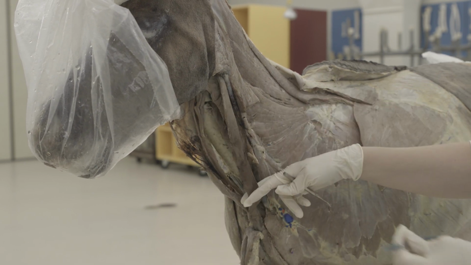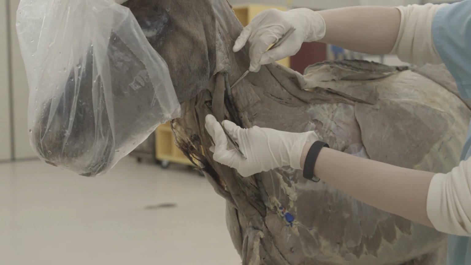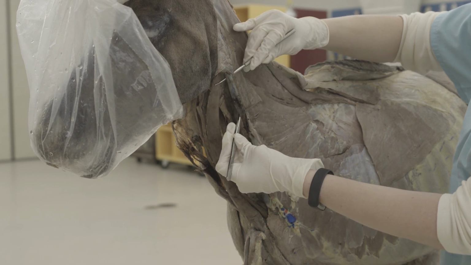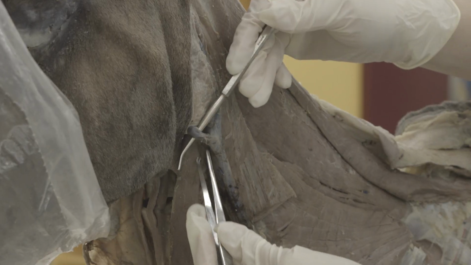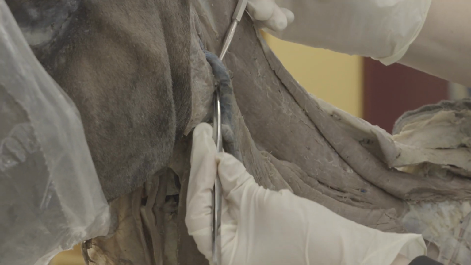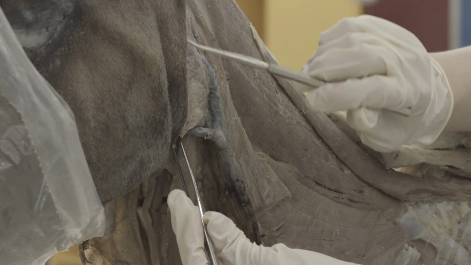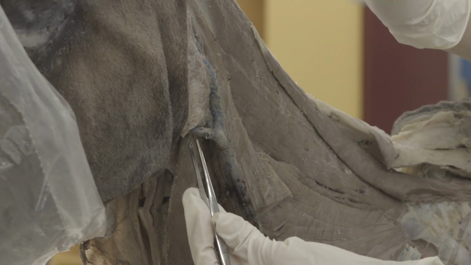So sternomandibularis has a long tendon, so when you move up towards the head, you'll trace the external jugular vein here and find where it has the branches of the linguofacial vein and the maxillary vein right here. So make sure you skin your neck far enough forward towards the head that you can see this.